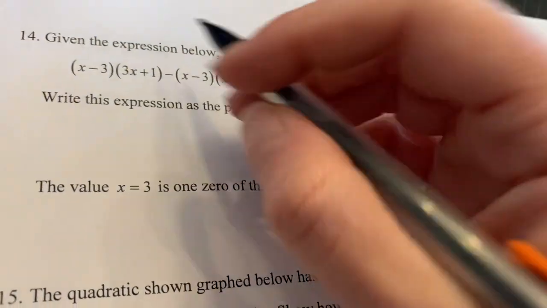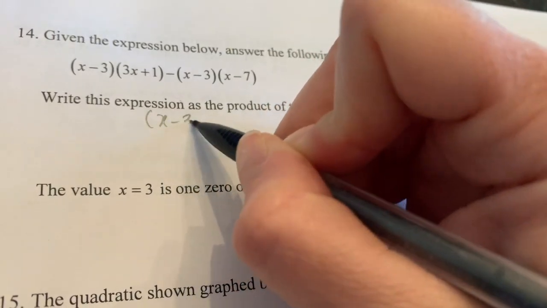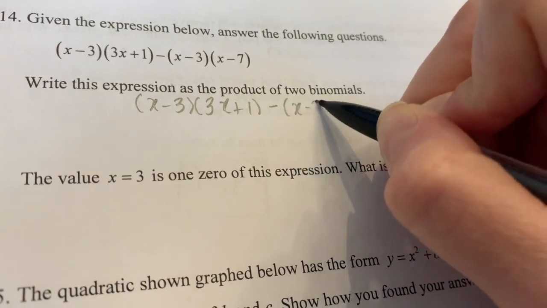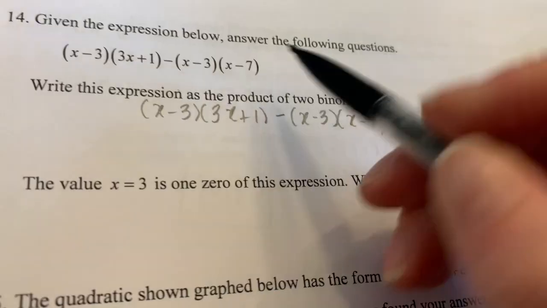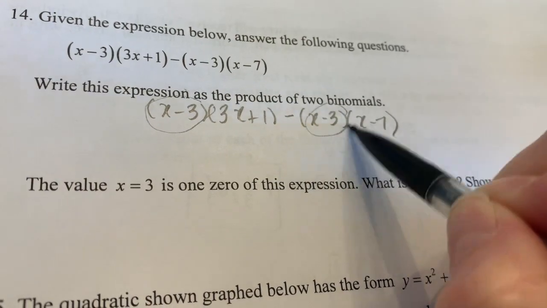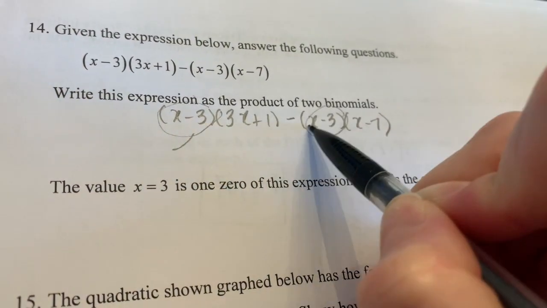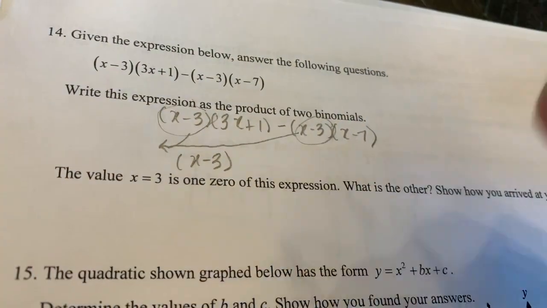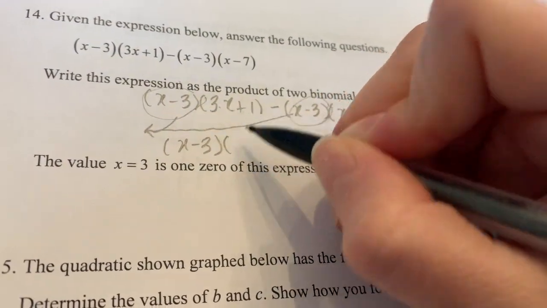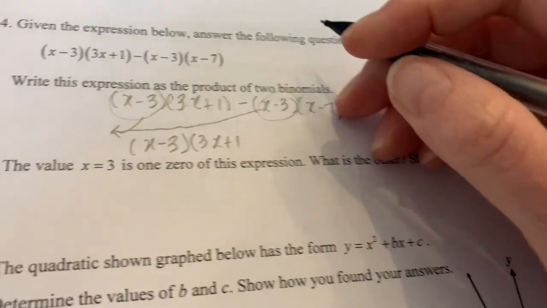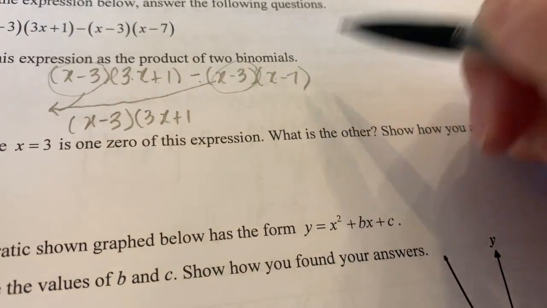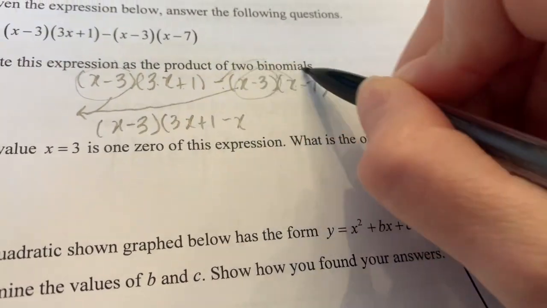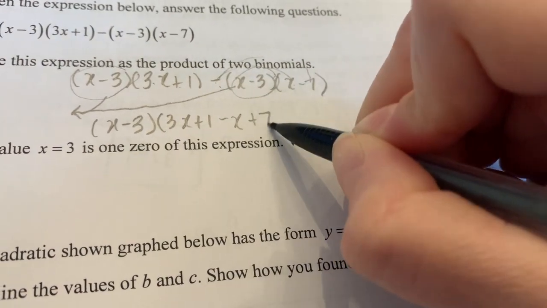So what you want to do is factor out something, and hopefully you guys are starting to notice this occurring a lot more frequently. You have the same binomial here and here. So we're going to factor that out. Pull it out. And be very careful, because what we have here is 3x plus 1. But this is minus x minus 7. So this is going to be minus x, and then double negative plus 7.